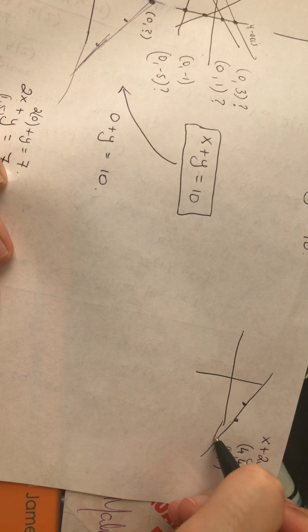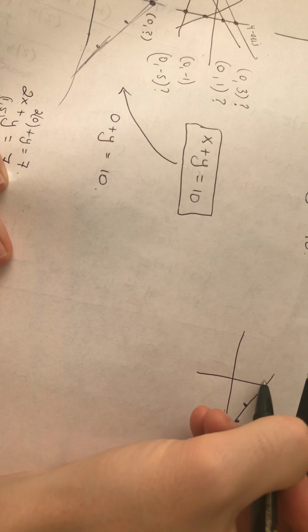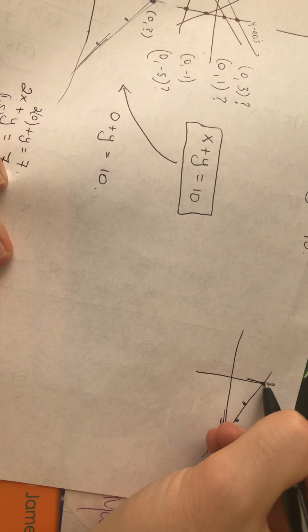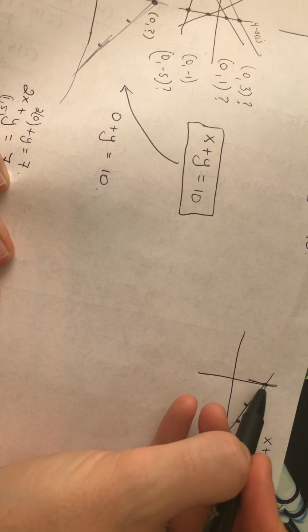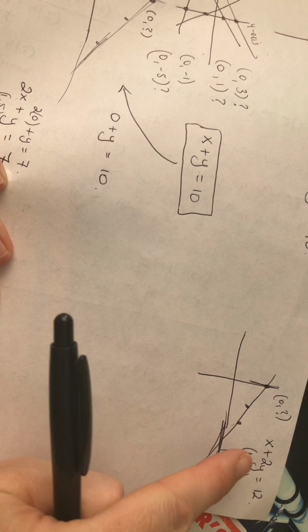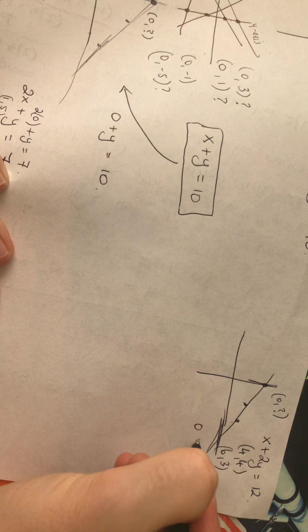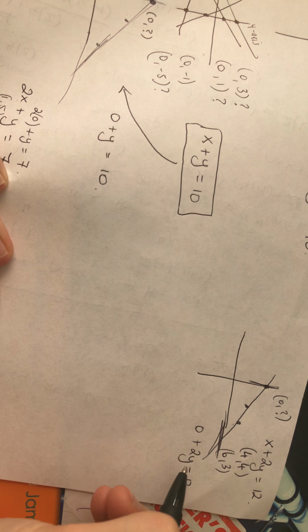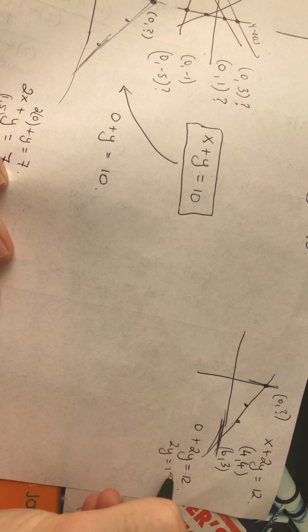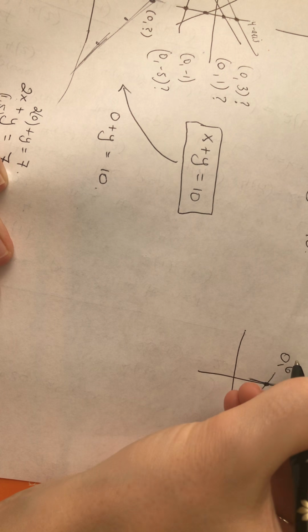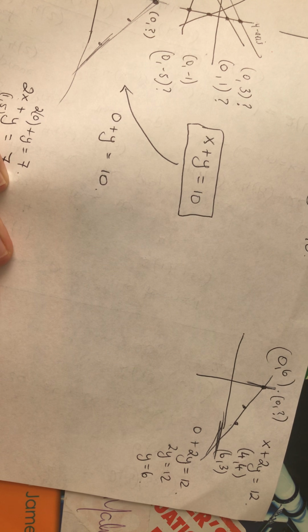Actually, every line that I've drawn today has had a negative slope. Now, where does that line cut the y-axis? So what do we know? We know that it's 0, something, that point there. So if the x is 0, then the y is 6. That point there, 0, 6, for definite.